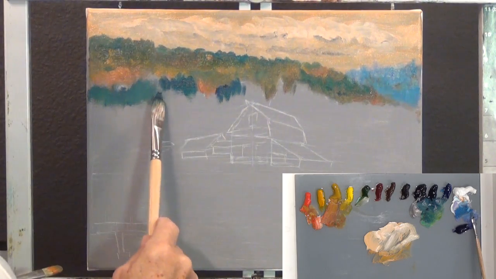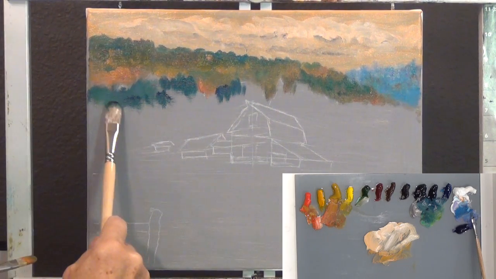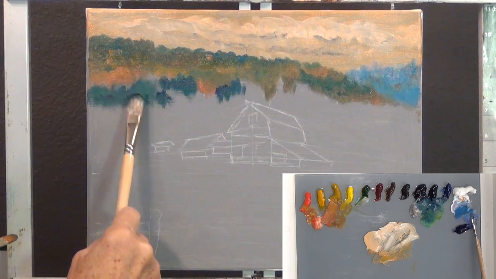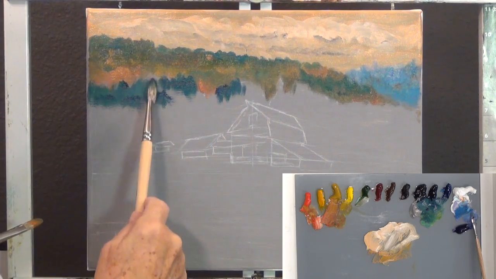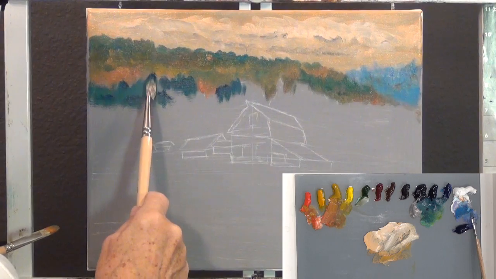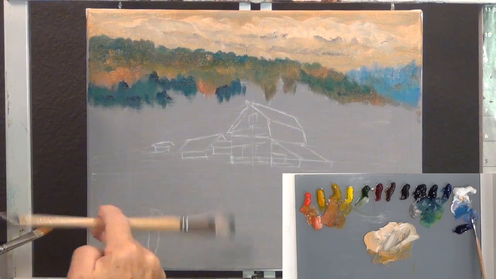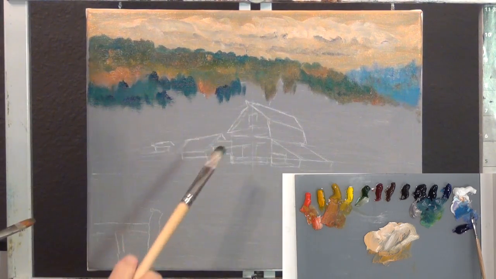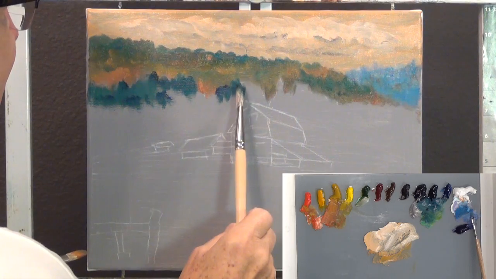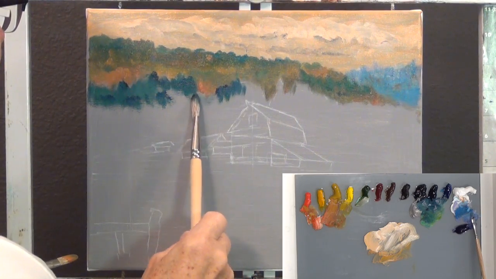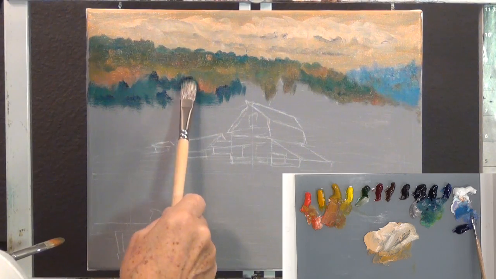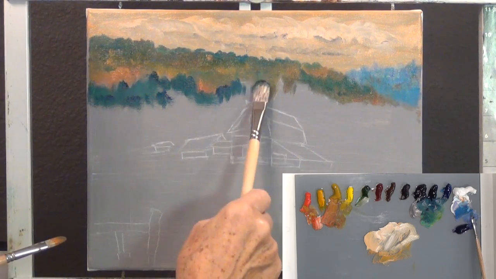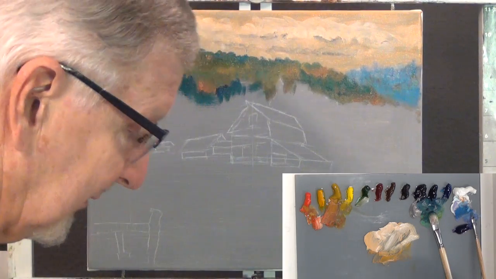And I'm going to come back now and lay in some of the oranges and yellows in here because I want to make sure I have those in here as well. I'm not painting big strokes with this brush, folks. I'm just using these bristles and letting them sort of push up. Whatever the top of this brush is leaving on the canvas, that's what I'm getting.